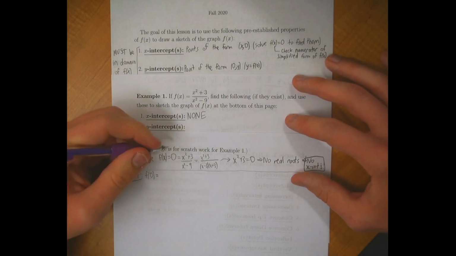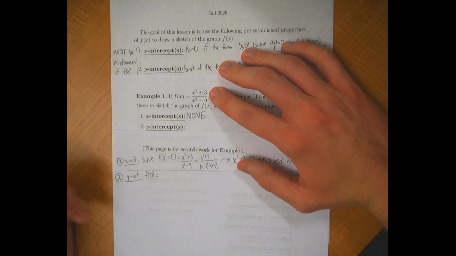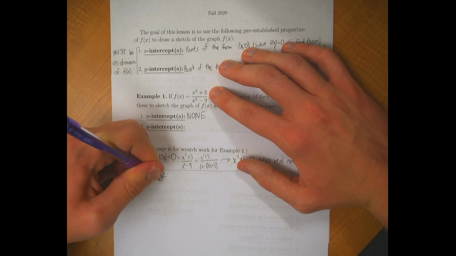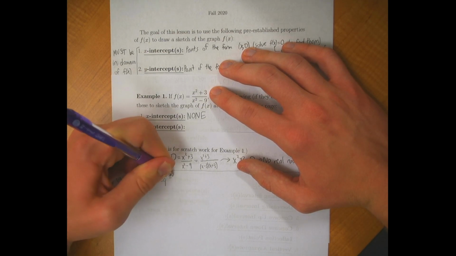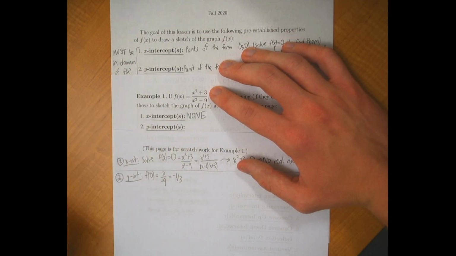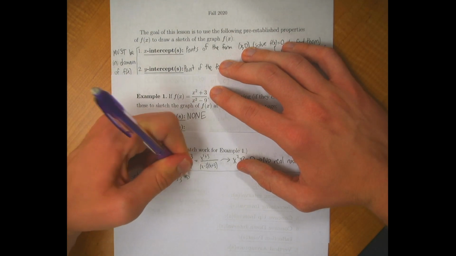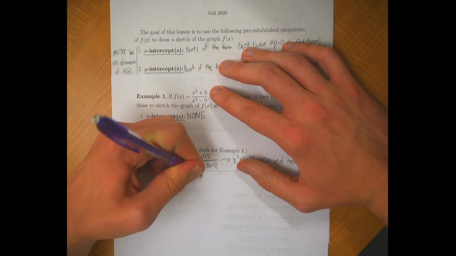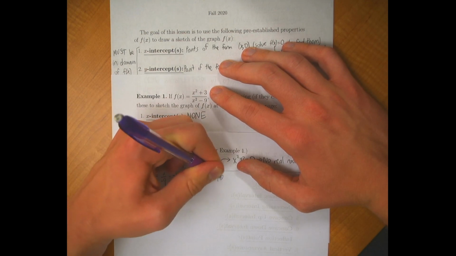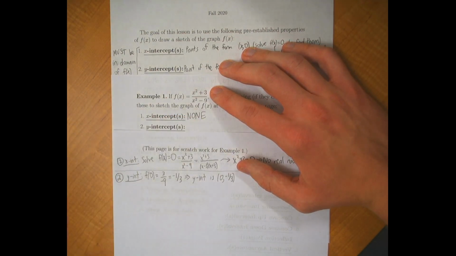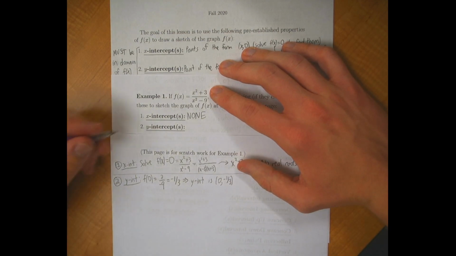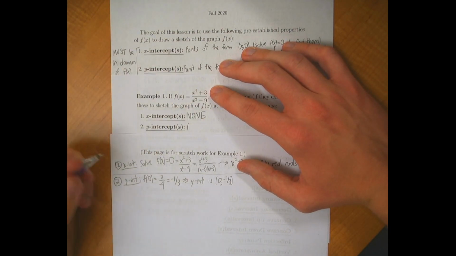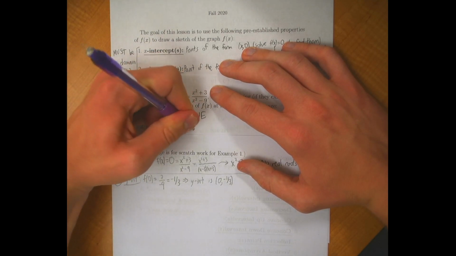Yep, negative 1/3, because that's just 3 over negative 9, which simplifies to negative 1/3. That means your y-intercept is the point 0, negative 1/3, which we're going to put on page 2.